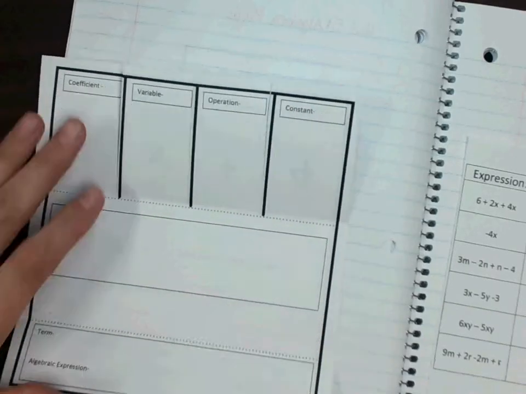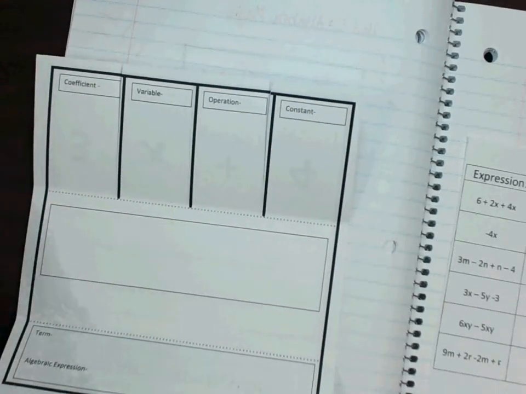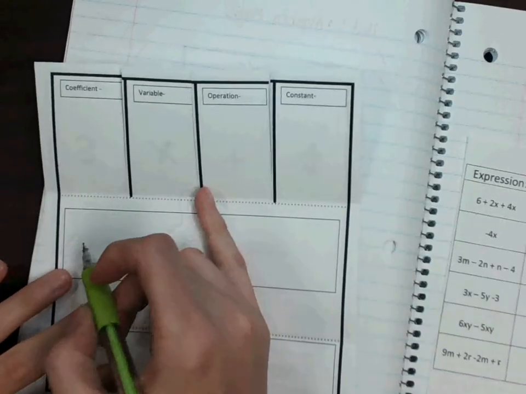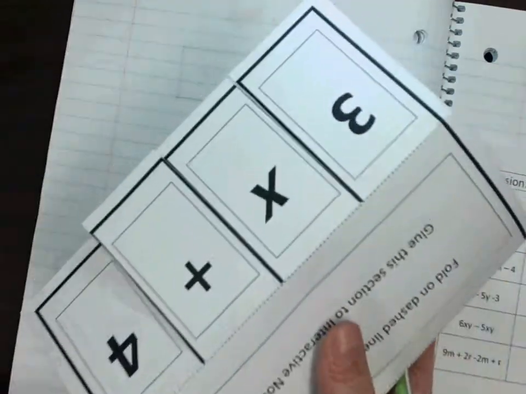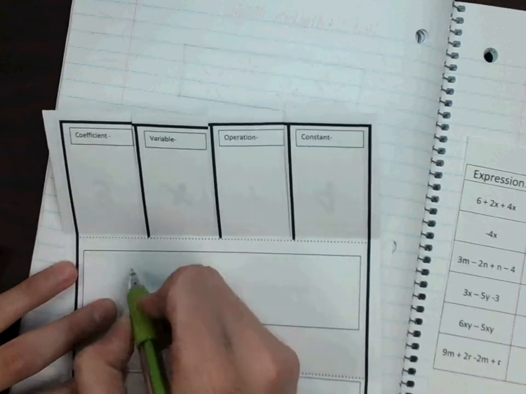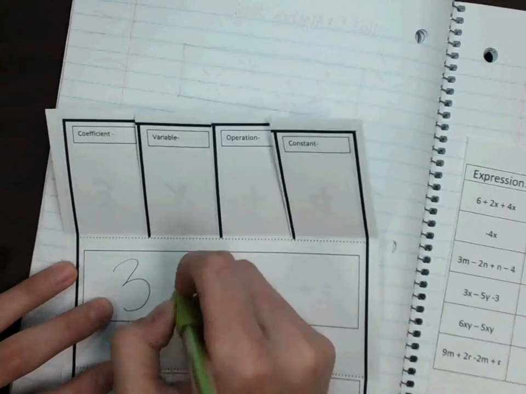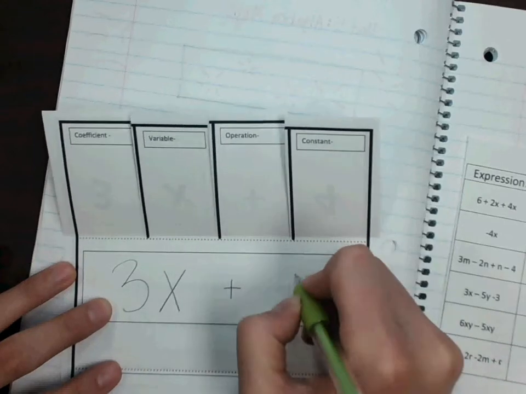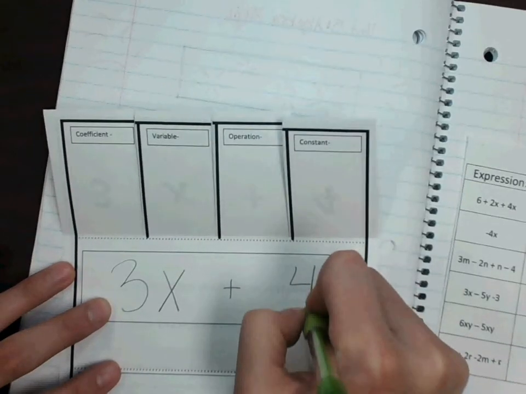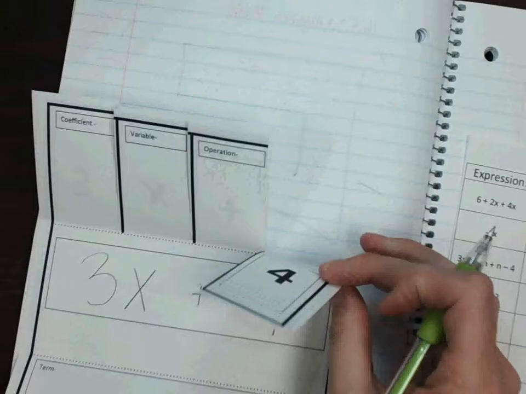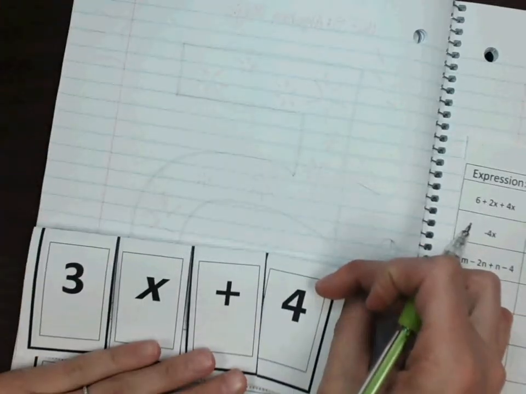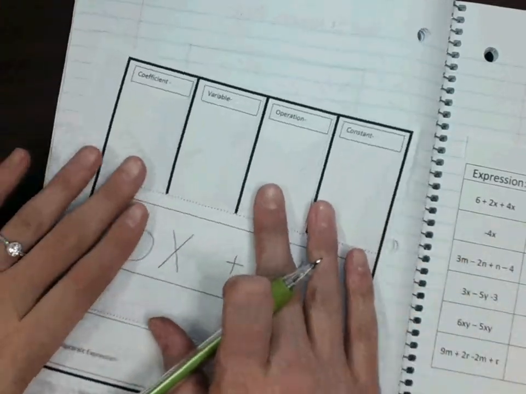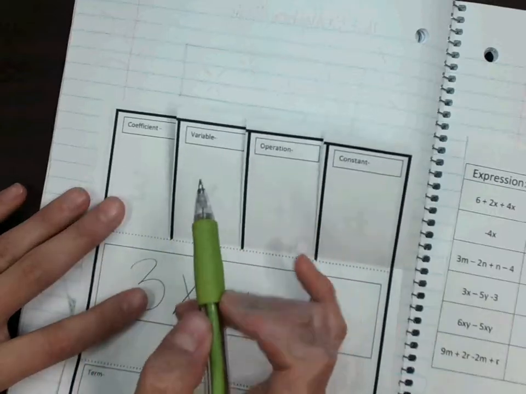Okay, we're going to talk about a few different things. So first I want you to do a giant, you saw 3x plus 4 on the front. We're going to write that in here. 3x plus 4. Make it big, just like it was on the front here. Okay? Alright, so we're going to define some of these words.